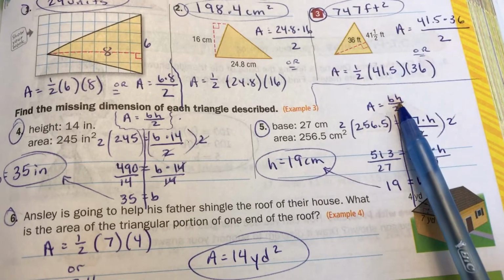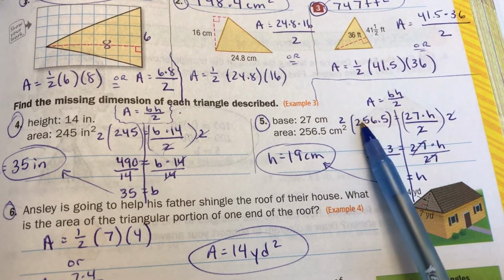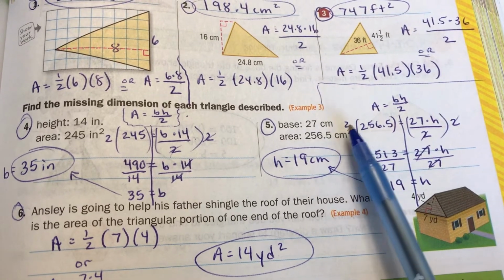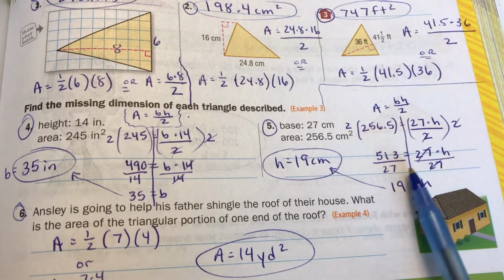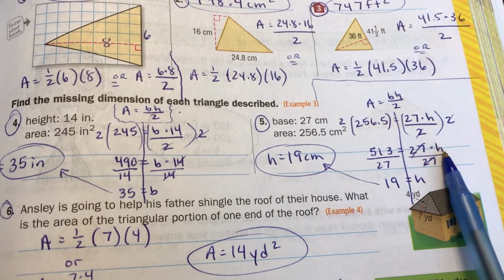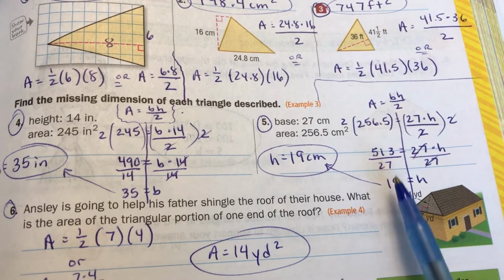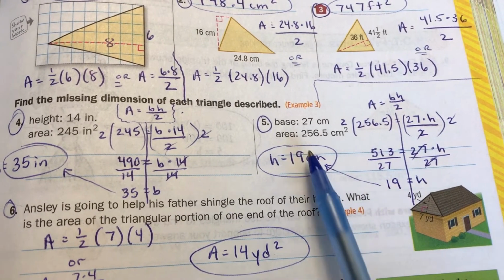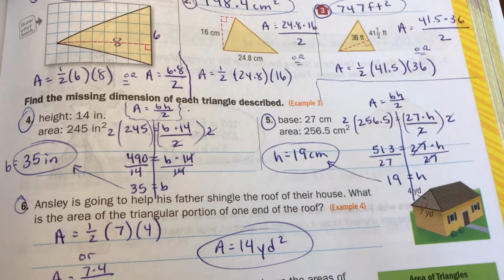Here I started out with the formula. I plugged in this for area and this for base, and then I multiplied both sides by 2, and 256.5 times 2 is 513. That equaled 27 times h. Divided both sides by 27. 513 divided by 27 was 19 centimeters for the height.